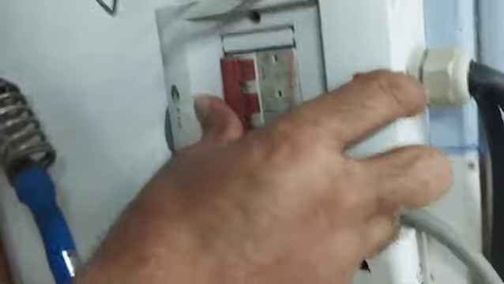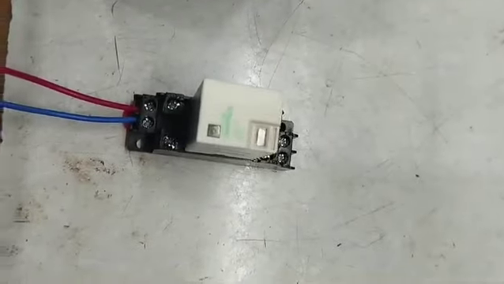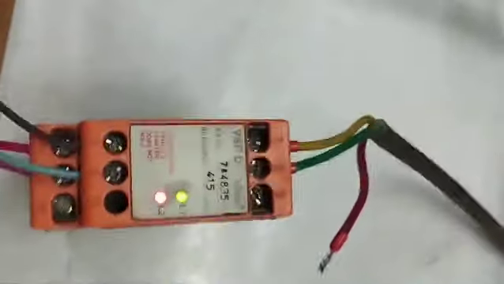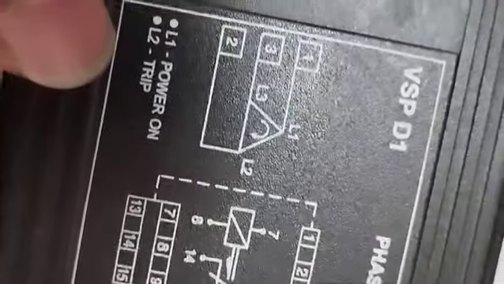Now we'll supply 3 phase. Okay, 3 phase is supplied. Relay cut off because we have disconnected one phase from 3 phase. L2 trip.